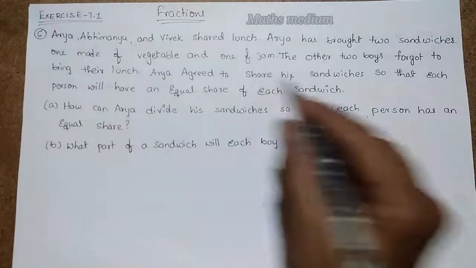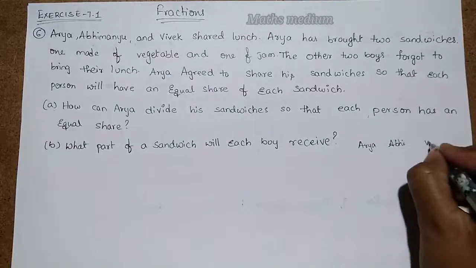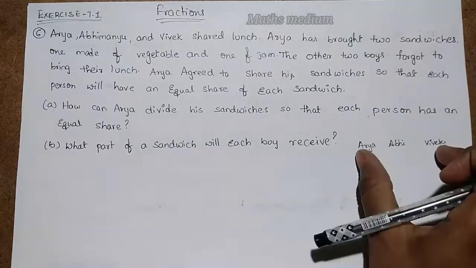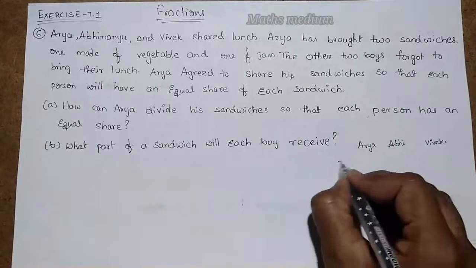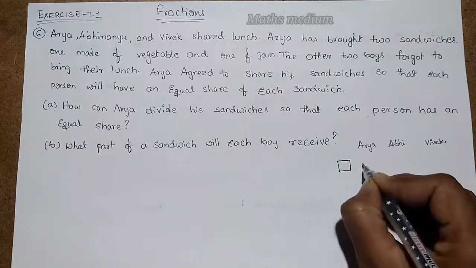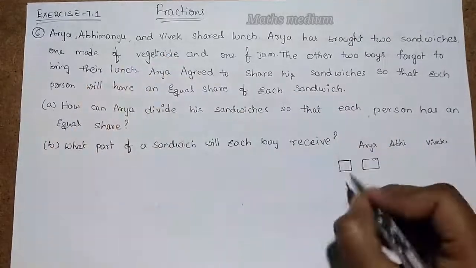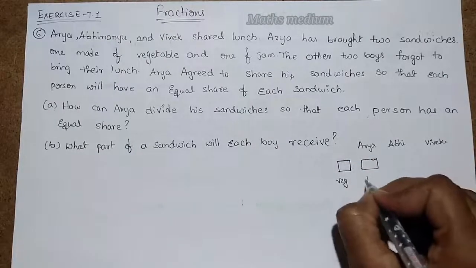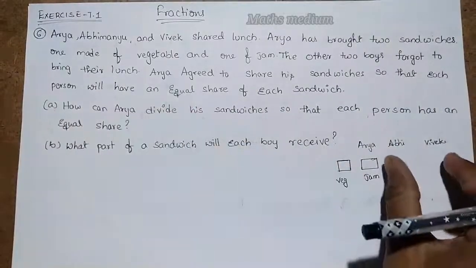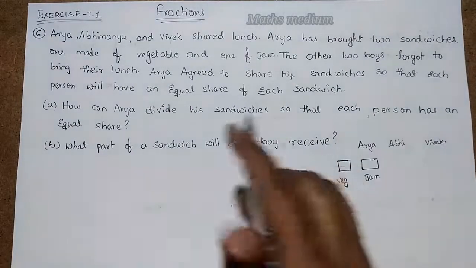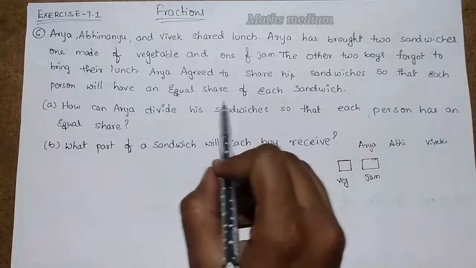So Arya, Abhimanyu and Vivek. Here in this topic, we have 3 boys. Arya has bought 2 sandwiches. This is the 1 and this is the 2. Next, one made of vegetable and another made of jam. The other 2 boys forgot to bring their lunch. These 2 boys don't have a lunch box now. Arya agreed to share his sandwiches so that each person will have an equal share of each sandwich.